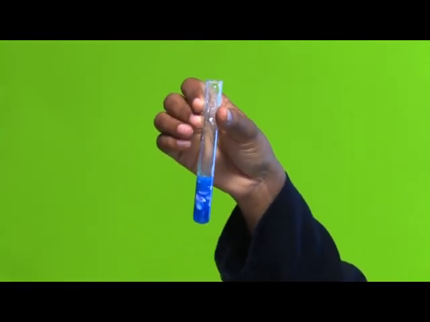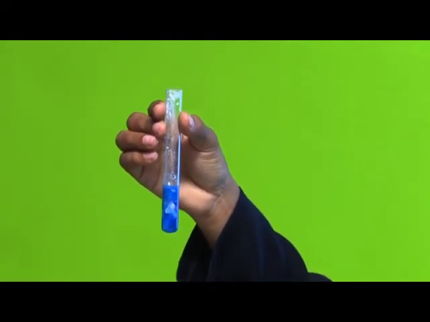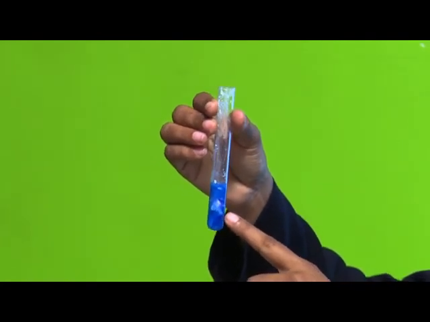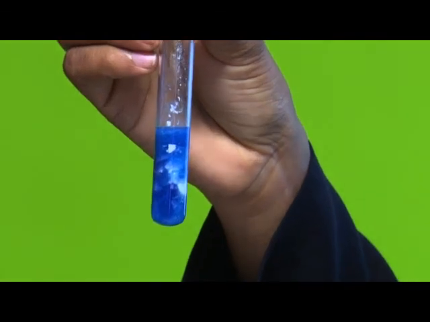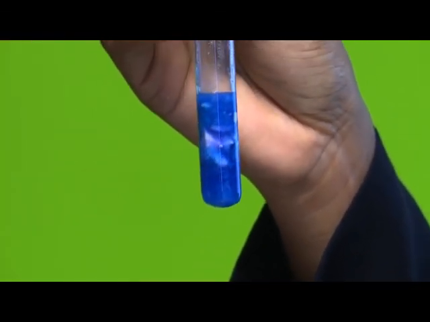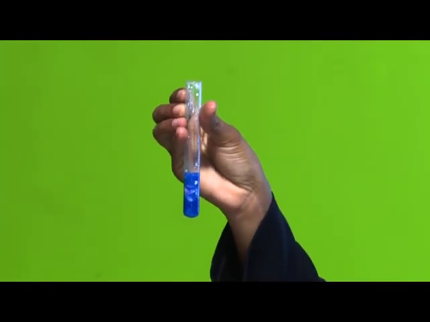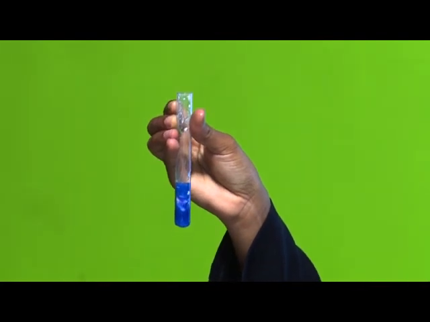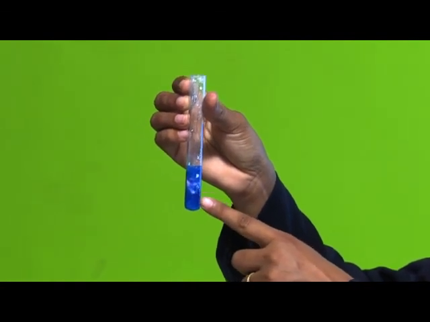Okay. See, I have added copper sulphate as well as sodium hydroxide. You can see that the curd is changing its color to purple. This change in color from blue to purple indicates that it is rich in proteins. The curd is rich in proteins. Okay, students, see here, you can see a beautiful purple color in this test tube.